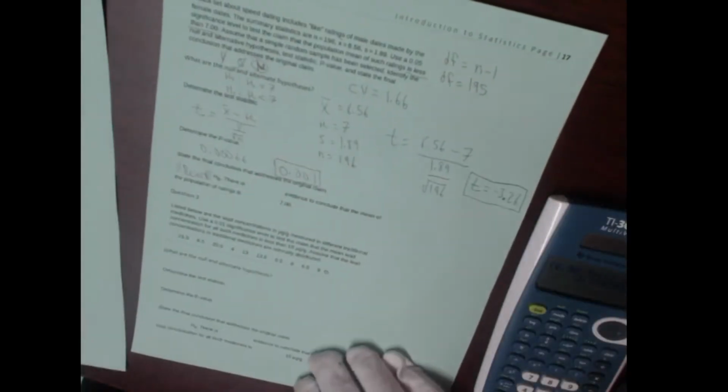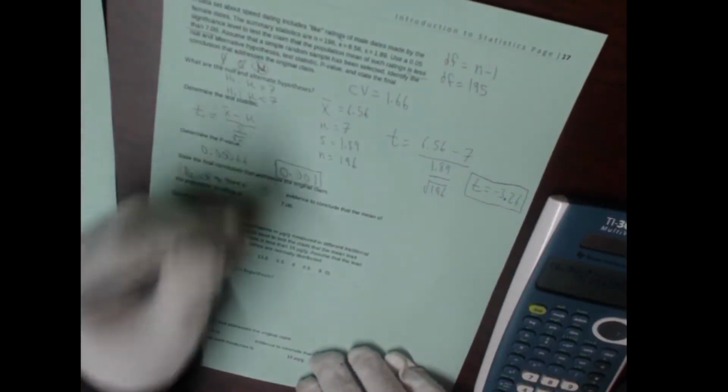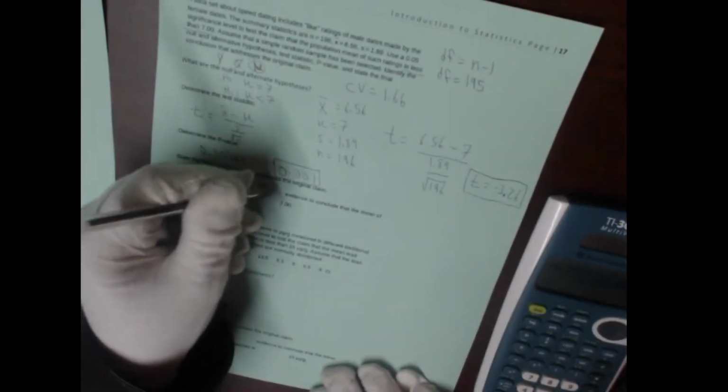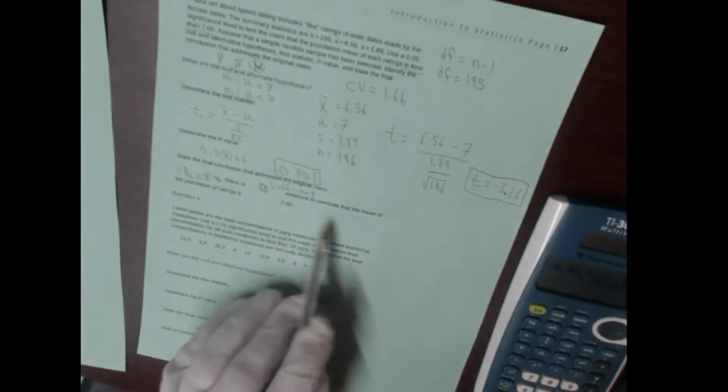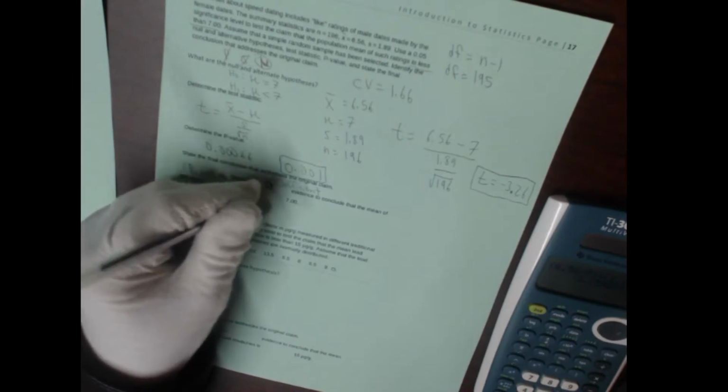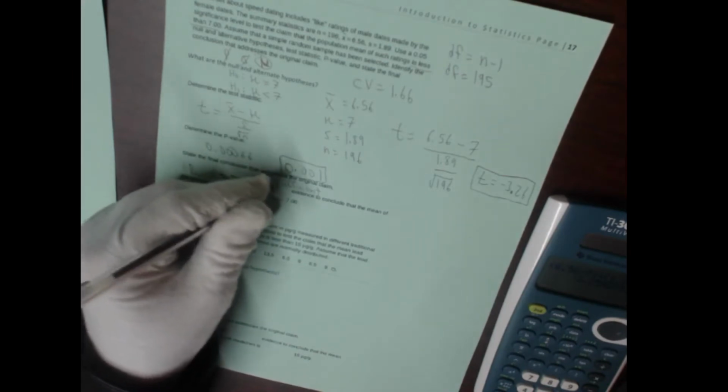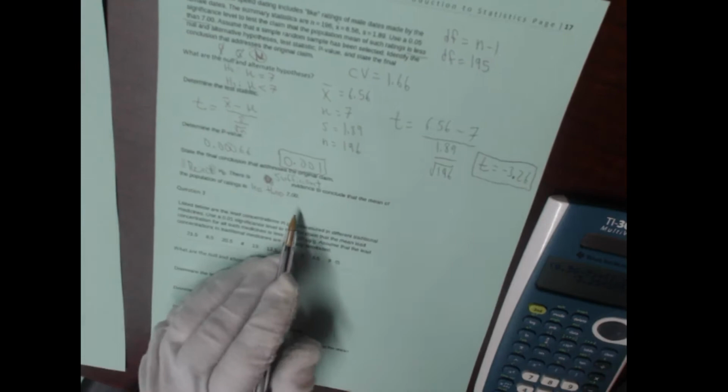Reject the null hypothesis. There is sufficient evidence to conclude that the mean of the ratings was less than 7. We accept the alternate hypothesis. So sorry guys, your average rating was smaller than 7.